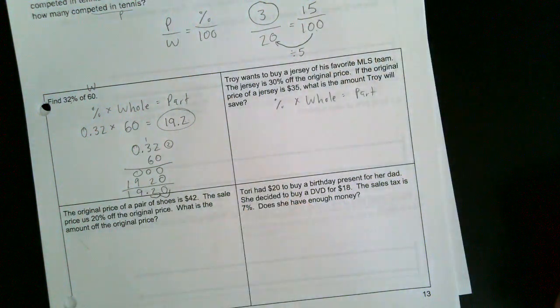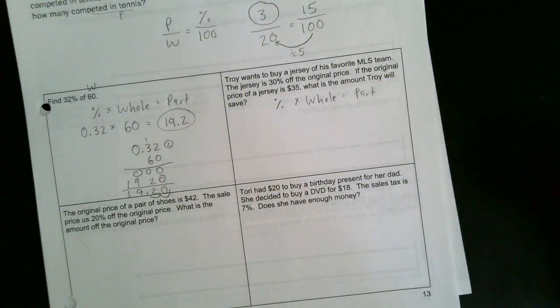It says Troy wants to buy a jersey of his favorite MLS team. I mean, who wouldn't want to do that? The jersey is 30% off the original price. If the original price of a jersey is $35, what is the amount Troy will save?